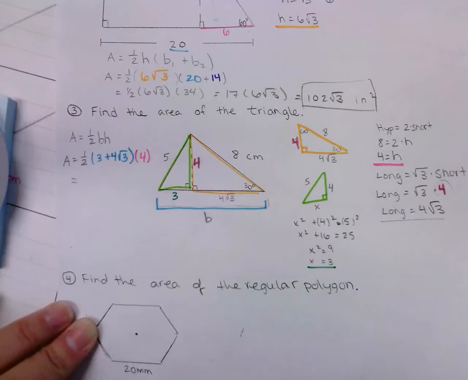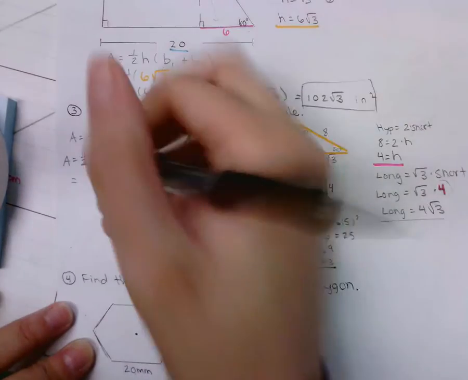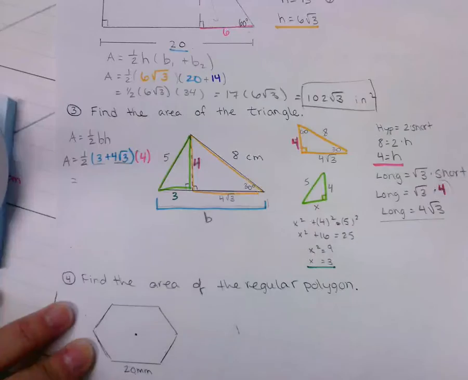7 times 4? No, you can't do that. You cannot add these things. These are not like terms. 3 and 4 root 3 are not like terms. You just have to leave it like that.